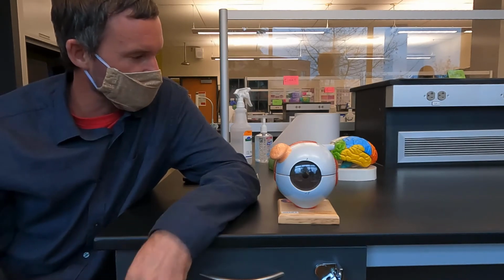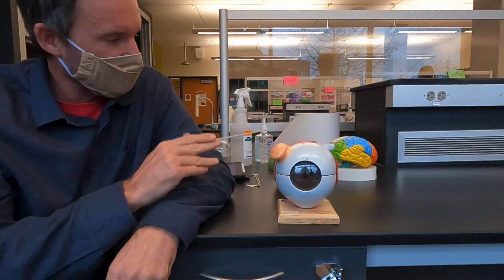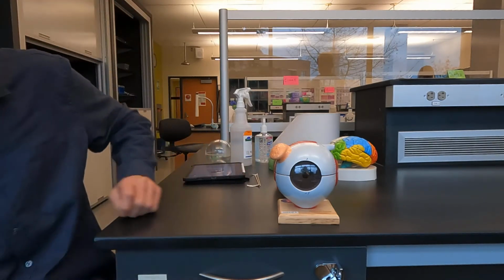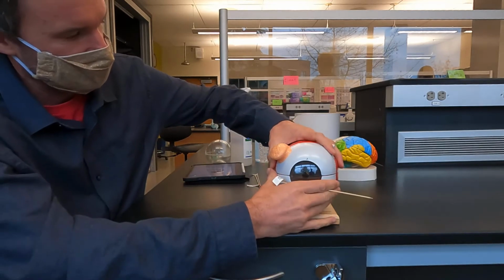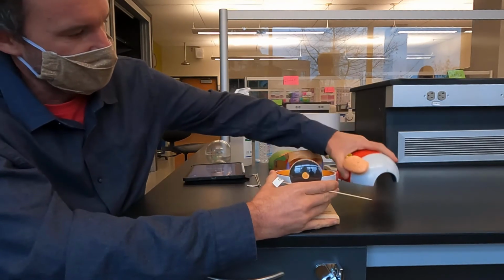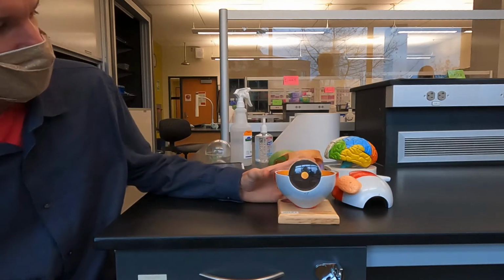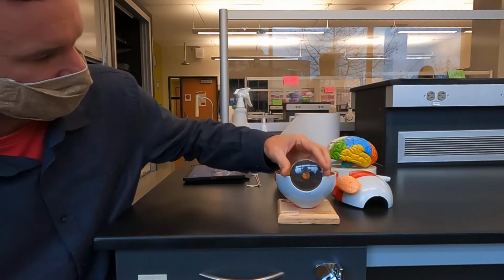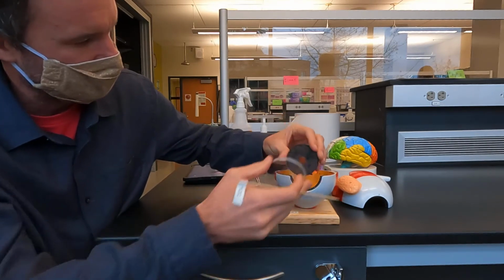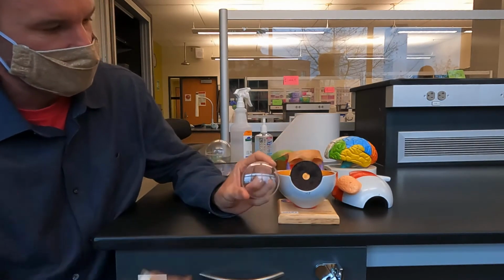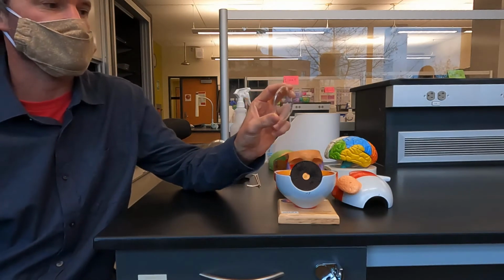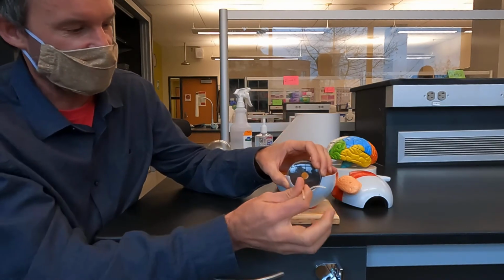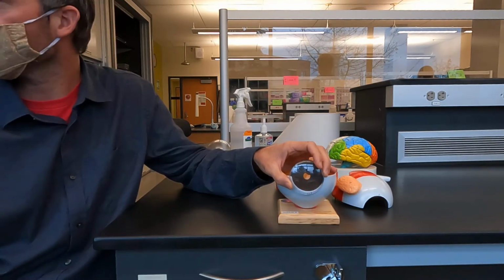Good, so that's the outer portion of the eye. Lacrimal gland, external eye muscles, sclera, cornea. And then we get inside the eye. Let's stay on the right path here. So here's the cornea, this clear lens. When light first enters the eye, it has to pass through the cornea.